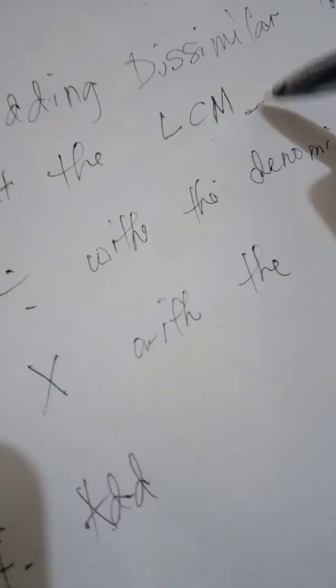So remember, get the LCM first, and then divide, and then multiply. And lastly, add.